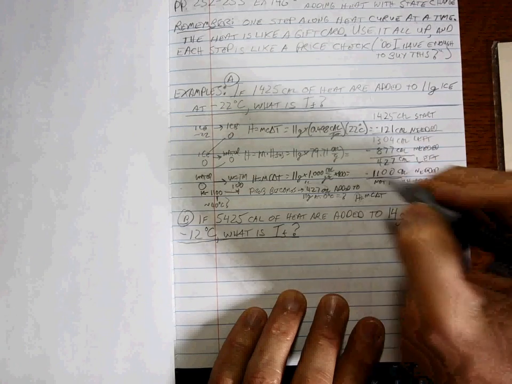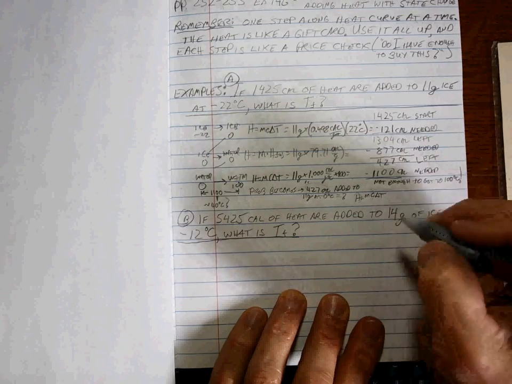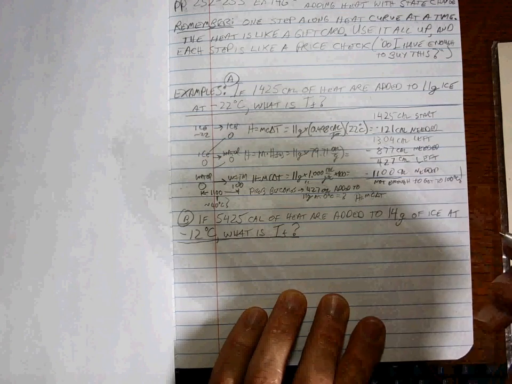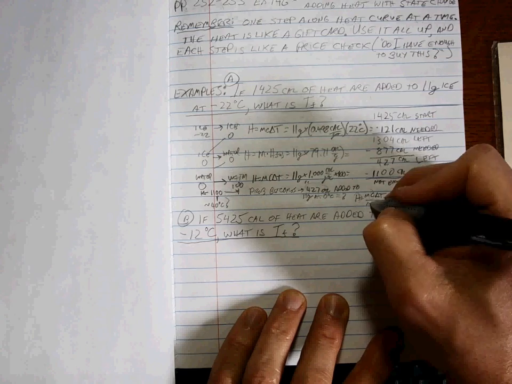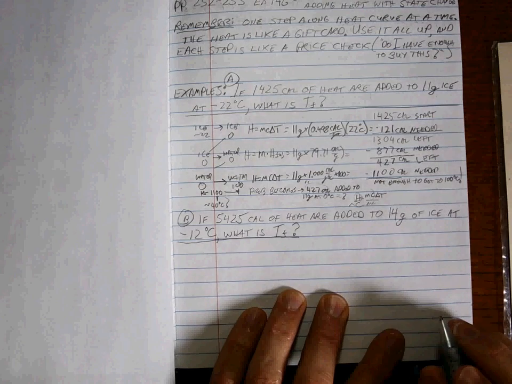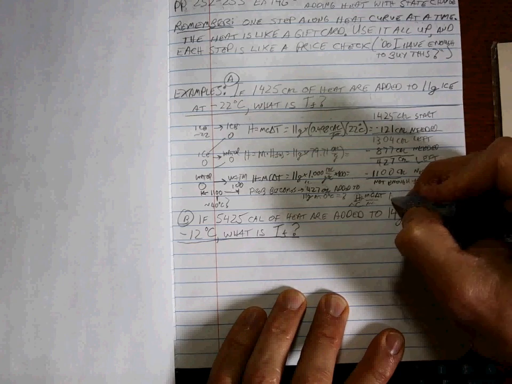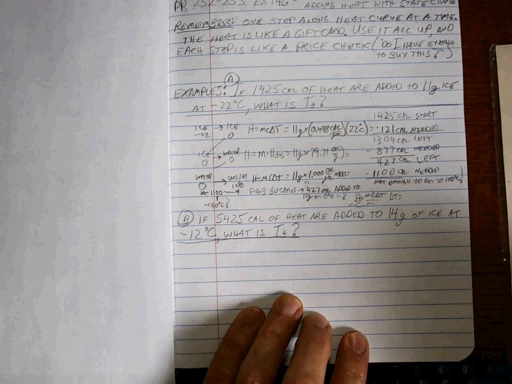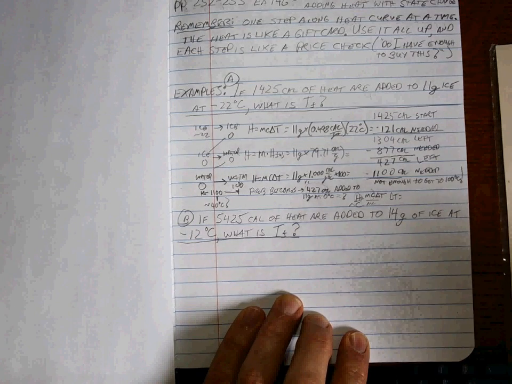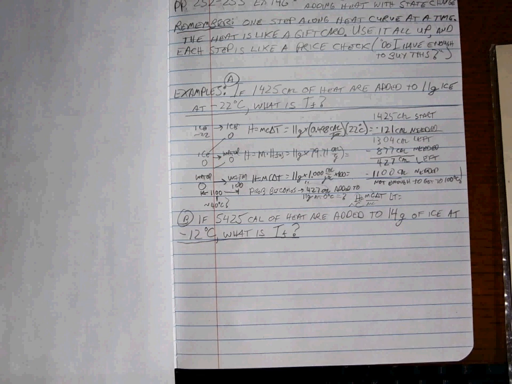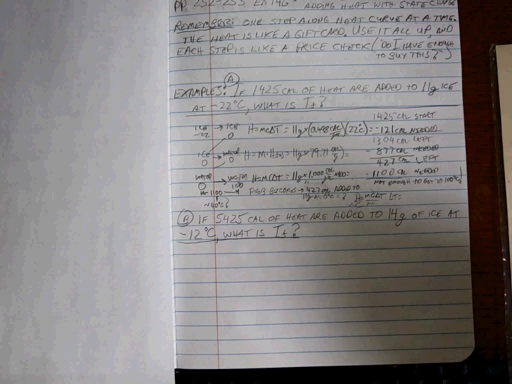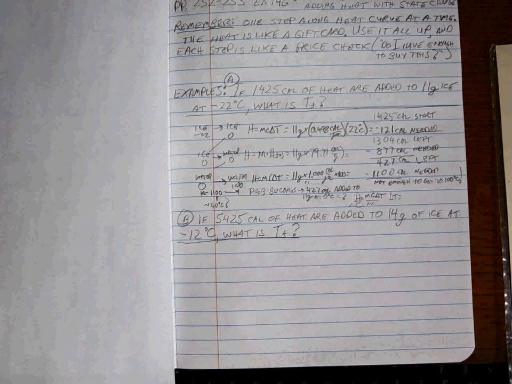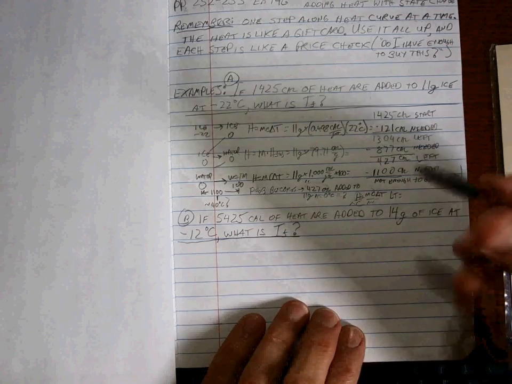Heat, mass, specific heat, delta T, right? That's what we're solving for. Alright? So the delta T is equal to the heat over mc.